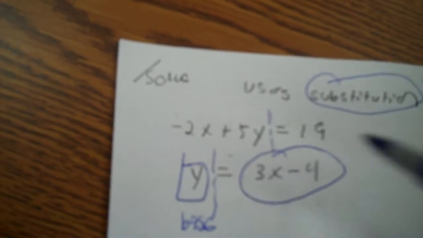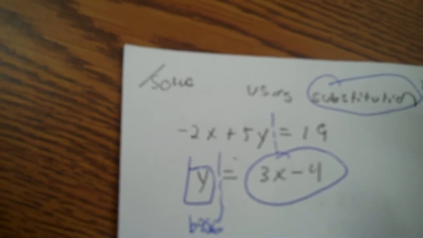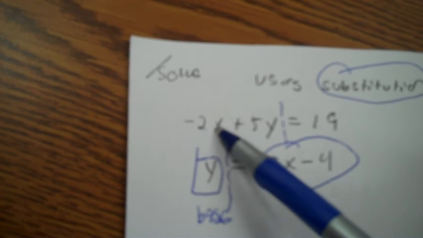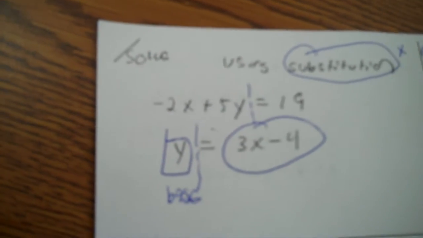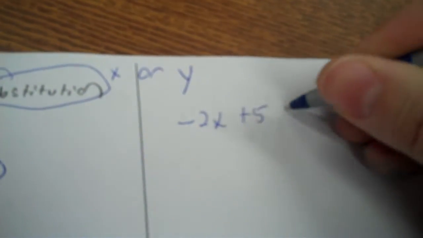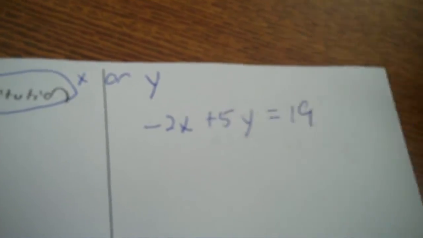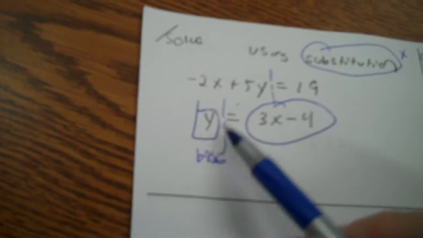Now write the other equation, just copy it down. One thing when you copy, make sure you put numbers in front of x and y. They already have them, but if they don't, you're going to put ones. So negative 2x plus 5y equals 19. So my base variable is y. You always parenthesize whatever's your base, y. Sometimes it's x, but this one is y.